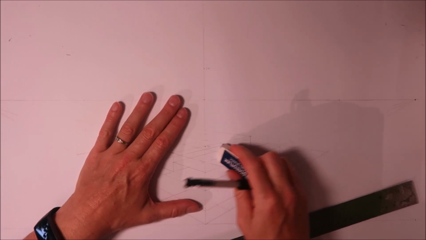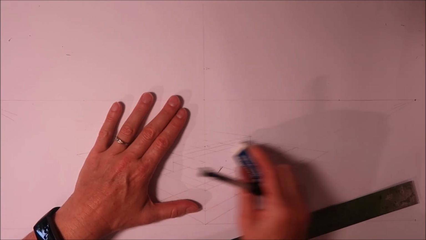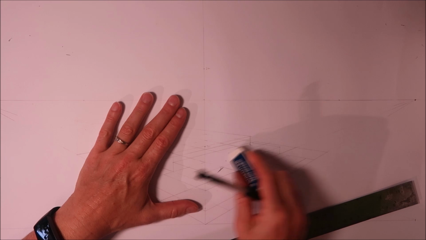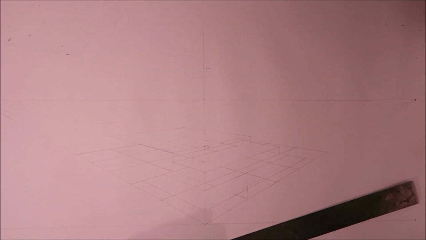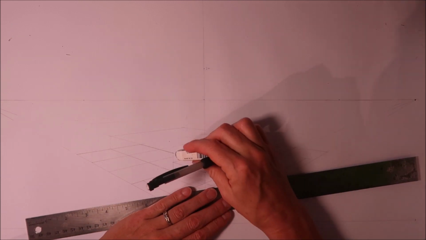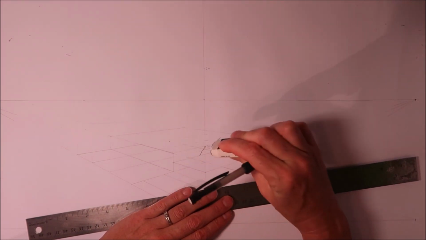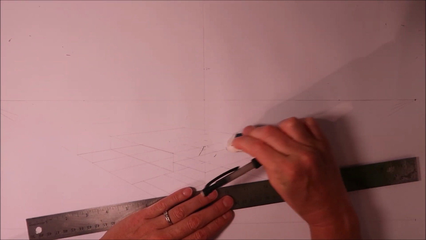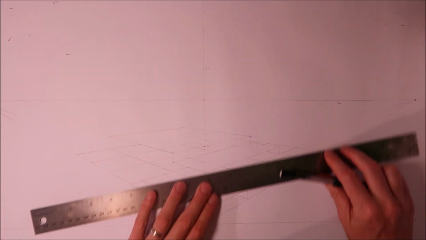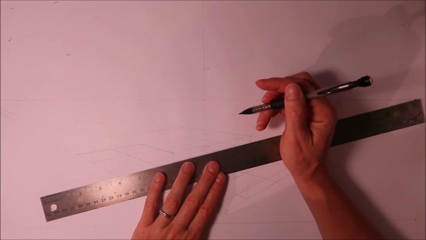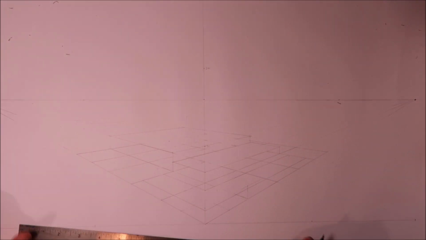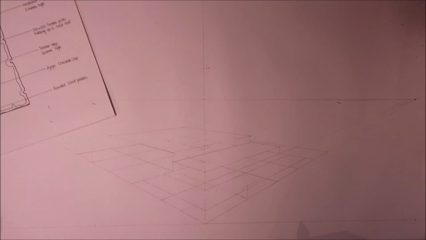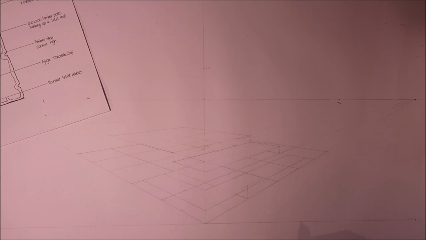Get rid of some of these lines as well. Okay. I don't know if this got any better with me getting rid of these. Okay. Yeah. I can kind of see it a little bit better now. Alright, so next are the posts.